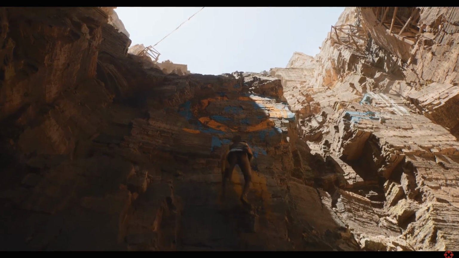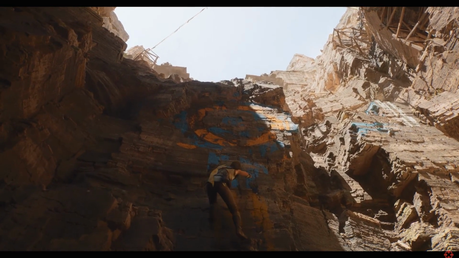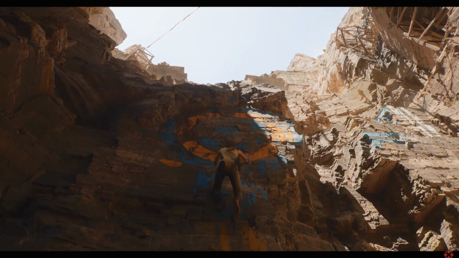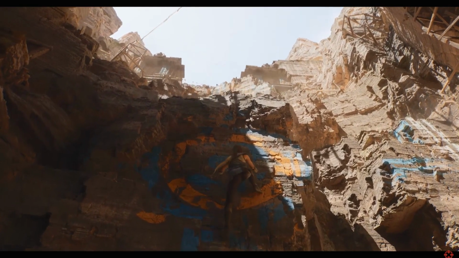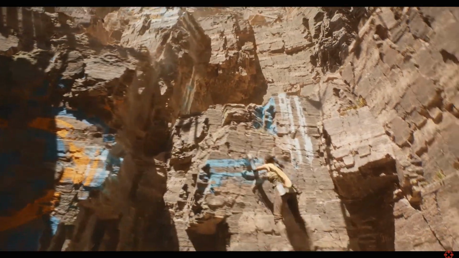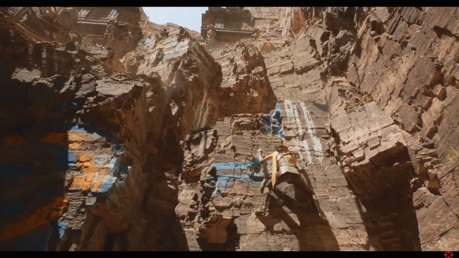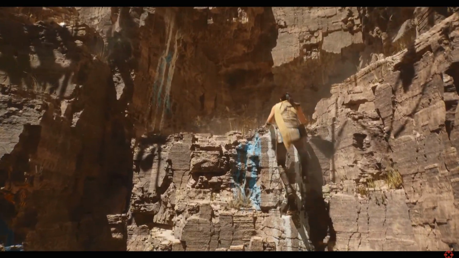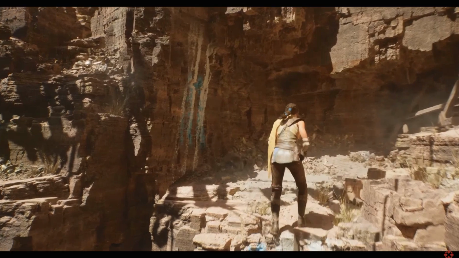Okay, that looks better. The demo runs on our Chaos physics system. Here we are using it to accurately simulate the rigid bodies of the falling rocks and the cloth of her scarf. The design looks super cool. Unreal Engine 5 is crazy good compared to Unreal Engine 4.